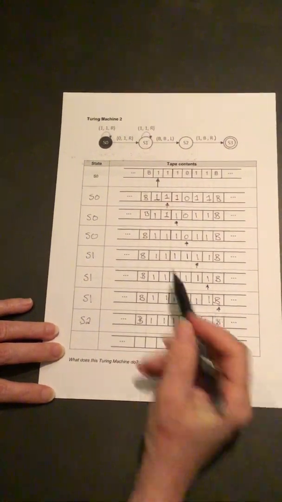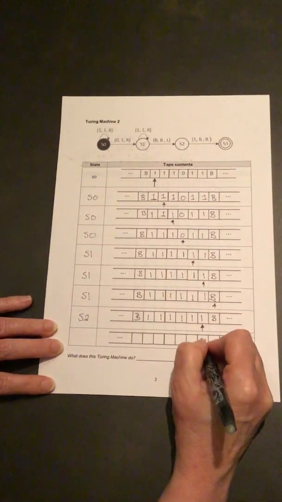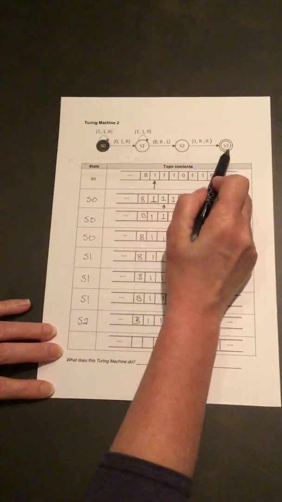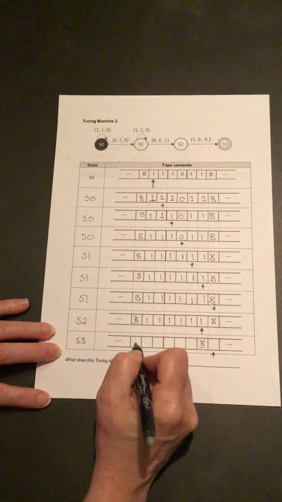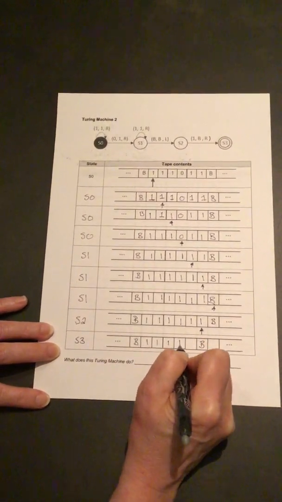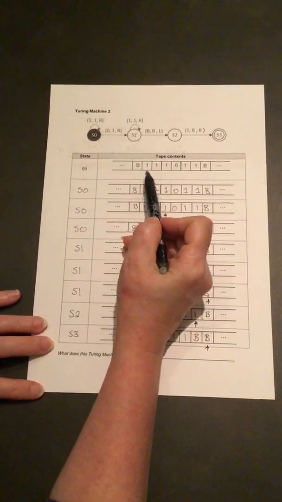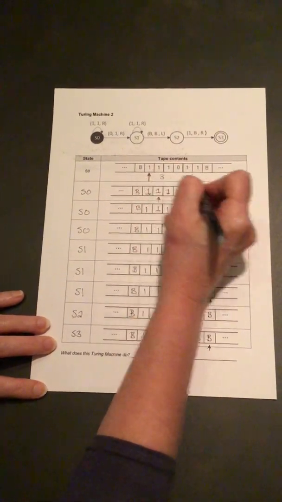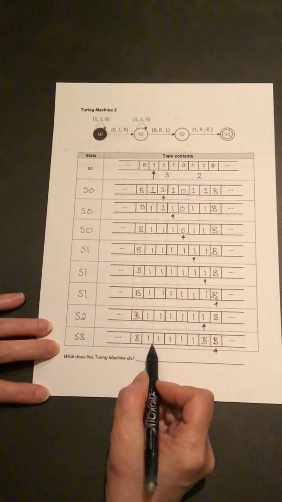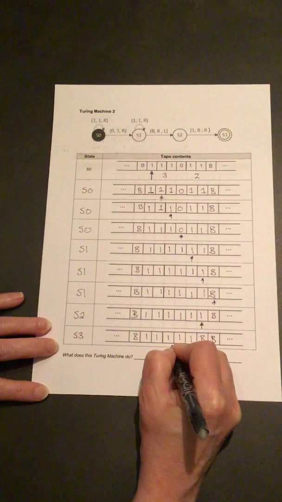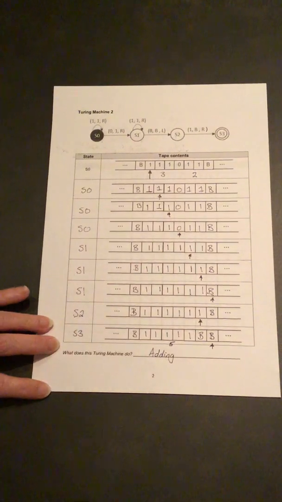State 2 and reading a 1. State 2, when you read a 1, write a blank, move right. Change your state to state 3, which is a terminal state because it's got a double circle, so you're finished. Just copy down the rest of the tape. So our input this time was 3 1s and a 2, separated by a 0, and what we've ended up with is 5 1s. This is an adding machine. This added 3 and 2 and gave us 5.